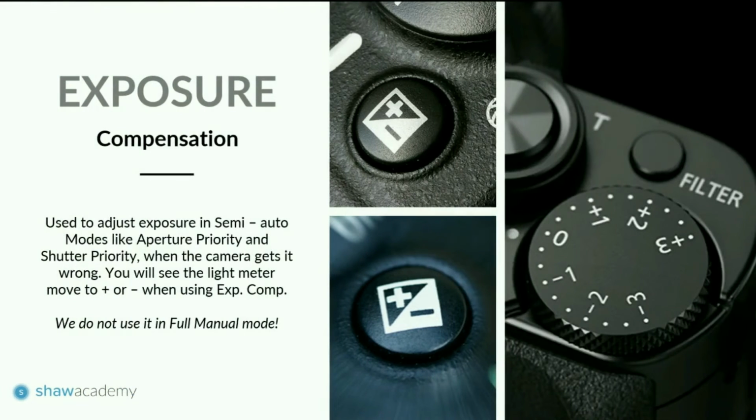So we can change the exposure using exposure compensation in semi-auto modes. You're going to have this little plus and minus button. We had a look at it before when we were speaking about apertures. But when we're in our semi-auto modes, we can use the plus and minus button. We simply press it in and we adjust the adjustment wheel, and you can either add in a stop of light, 2 stops of light, or reduce the amount of light if needed.